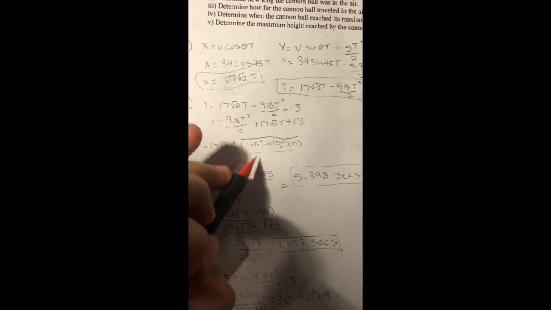Number 2 says determine how long the ball has been in the air. To do this, we're going to find the x-intercepts, the roots, the solutions, and it's going to be the farthest one, the more positive one. So you're going to use the quadratic formula: negative b plus or minus the square root of b squared minus 4ac, all over 2a.